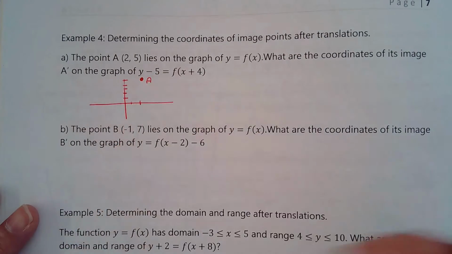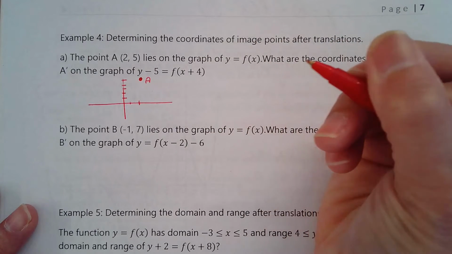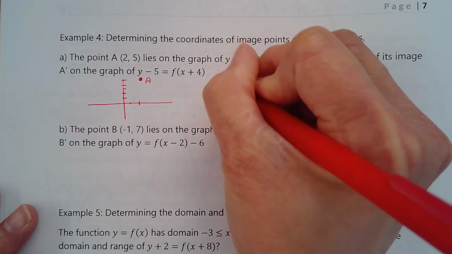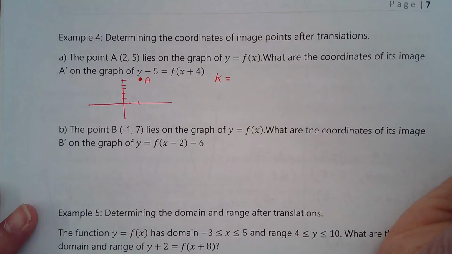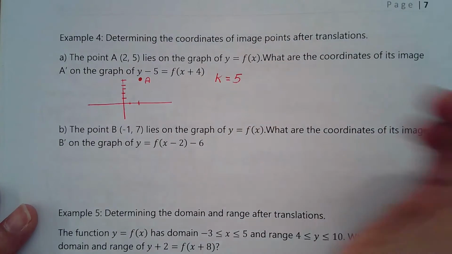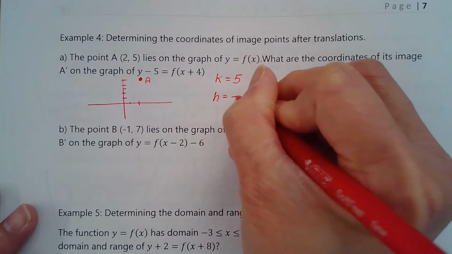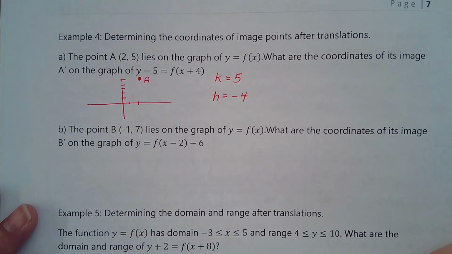Before we do that, we have to look for what's the k value and the h value. So what's the k value? k is positive 5. Okay, very good. And what's the h value? Very good. Yeah, minus 4.